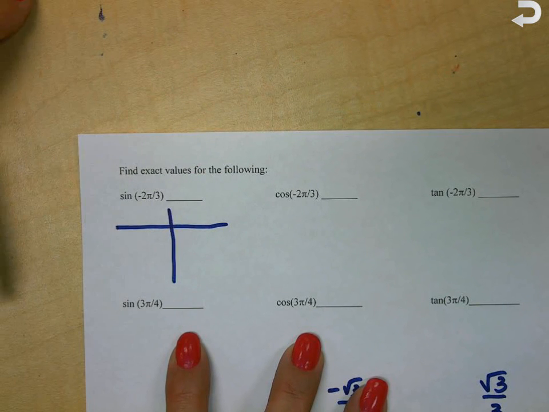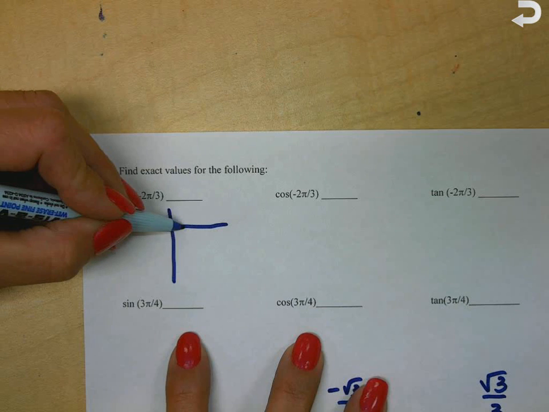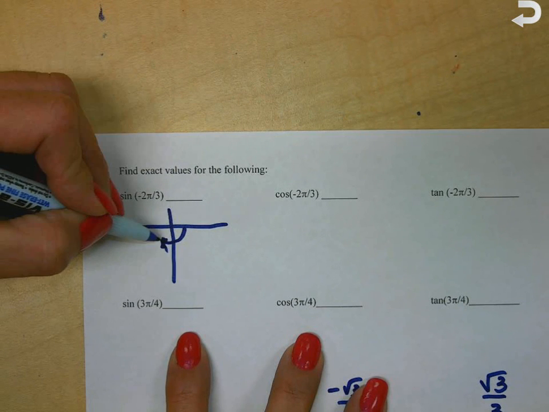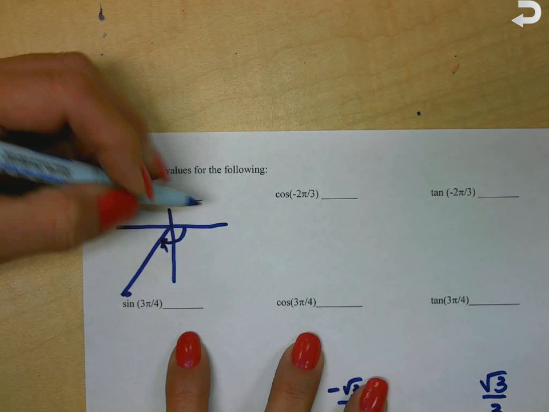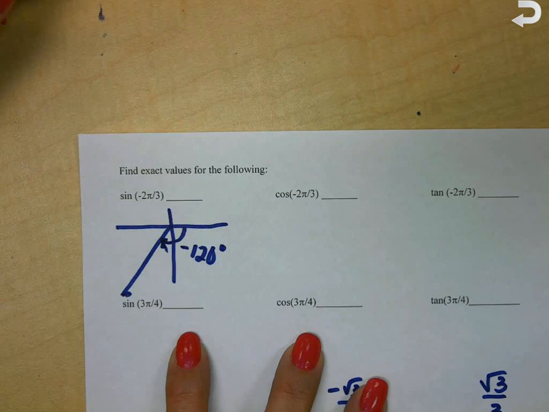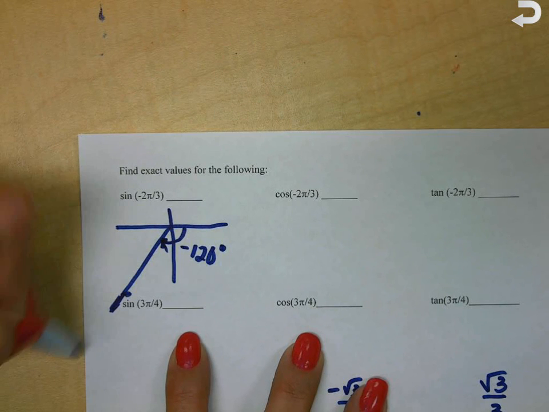Remember how we talked about pi over 3 is equivalent to 60 degrees, and I'm moving 2 rotations of pi over 3, so I'd be moving 60 degrees twice. So I know it's going to end up being over in my third quadrant again, with this angle being equivalent to negative 120 degrees.